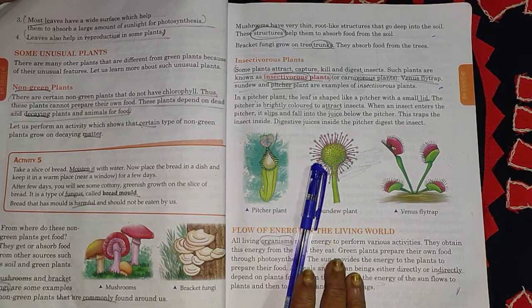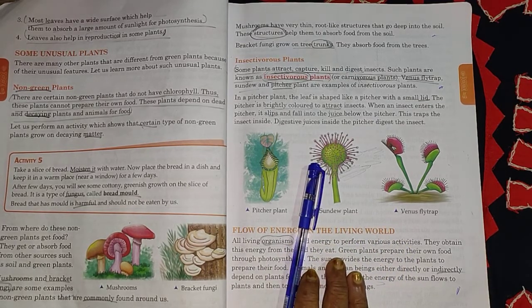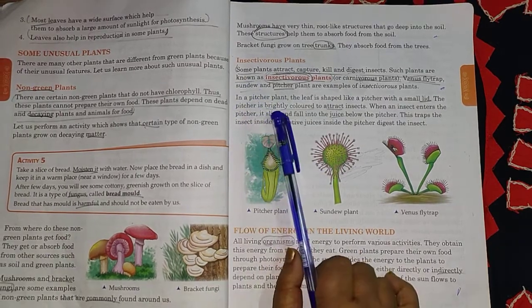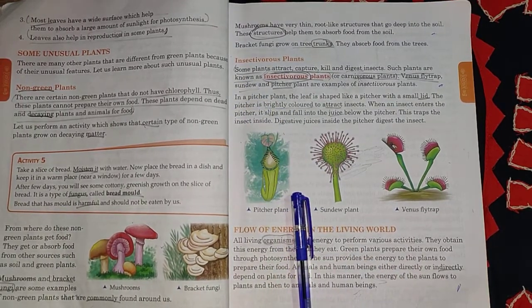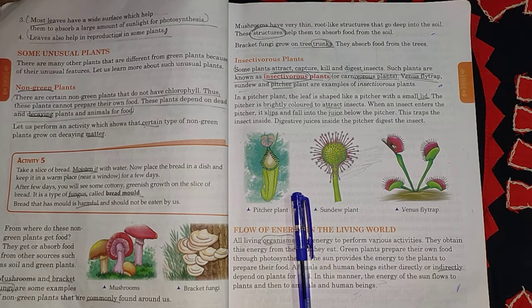We have done up to non-green plants. Today we will be doing insectivorous plants. As you know, insectivorous plants are those plants which get their food by capturing the insects and killing and digesting them.